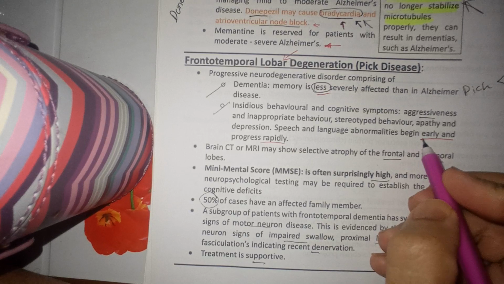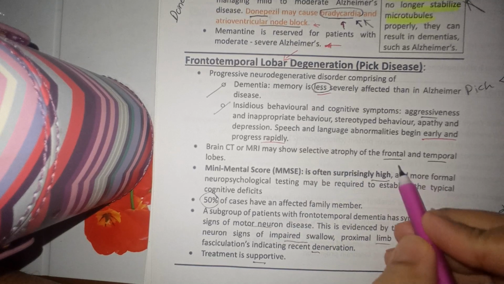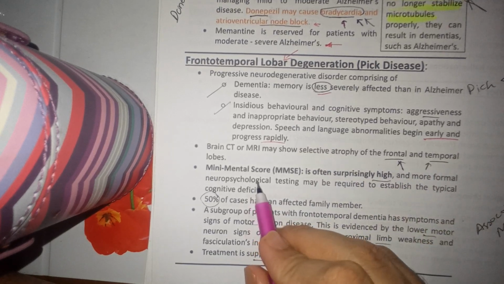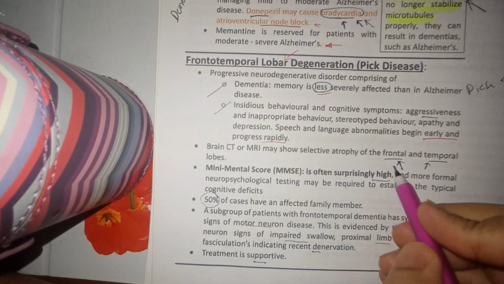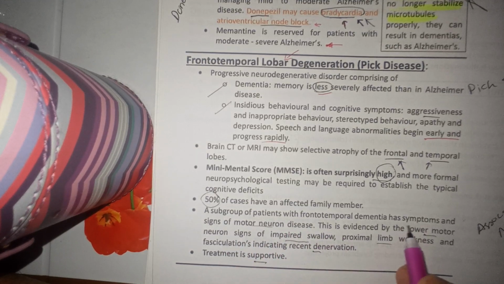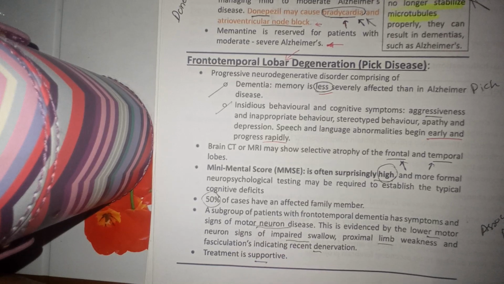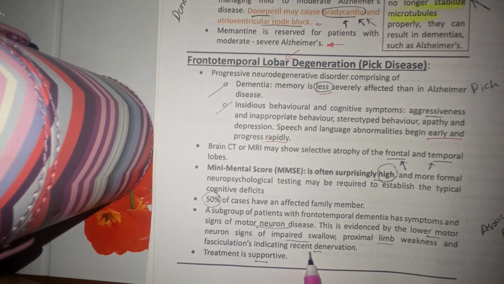Speech and language abnormalities may begin early and progress rapidly. Brain CT or MRI may show selective areas of atrophy of the frontal and temporal lobes. Mini-mental score is often surprisingly high, and more formal neuropsychological testing may be required to establish the typical cognitive deficits. 50% of cases have an affected family member. A subgroup of patients with frontotemporal dementia has symptoms and signs of motor neuron disease. This is evidenced by the lower motor neuron signs of impaired swallow, proximal limb weakness, and fasciculation indicating recent denervation. And treatment is supportive.